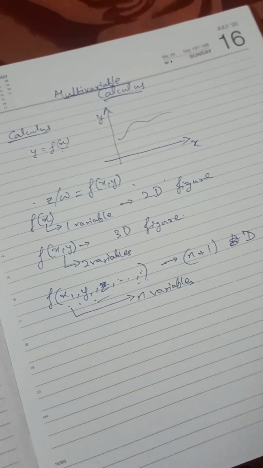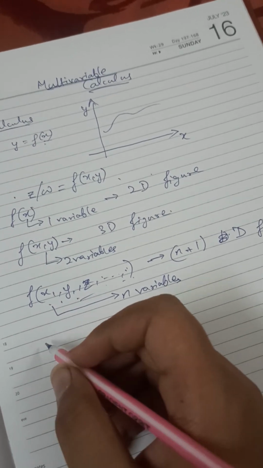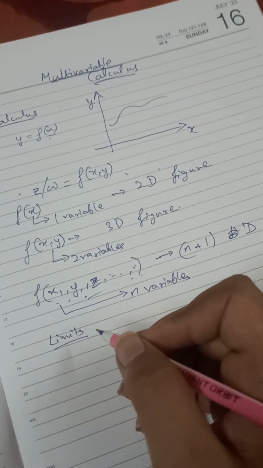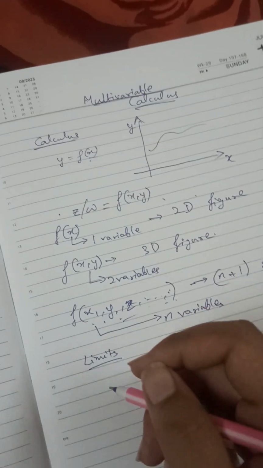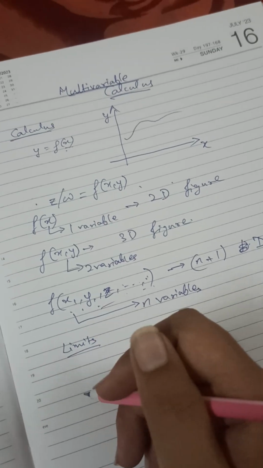Now what we are about to start is actually limits. The limits in multivariable calculus are different from the limits in a curve or single variable calculus. How?